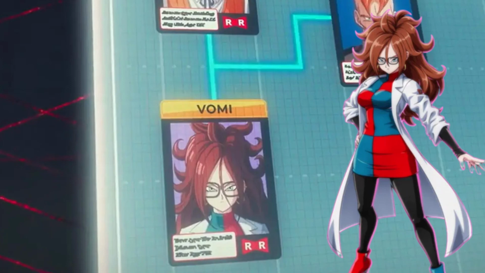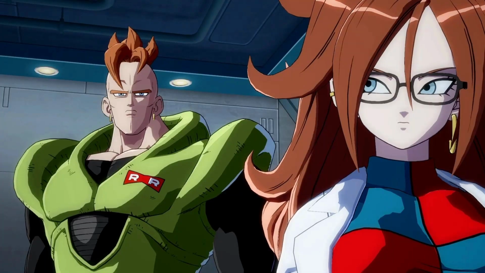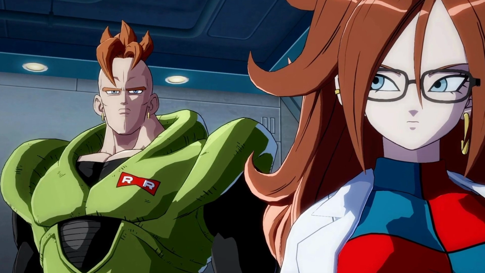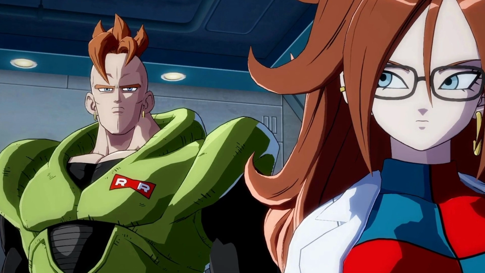And the most interesting thing is that we discovered that Android 21 had its appearance based on Vomi, who was the wife of Dr. Gero, mother of Jivo and also grandmother of Dr. Redo, who appears in the film. It's really cool to see a game character get canonized like this, especially for Dragon Ball FighterZ fans like me.